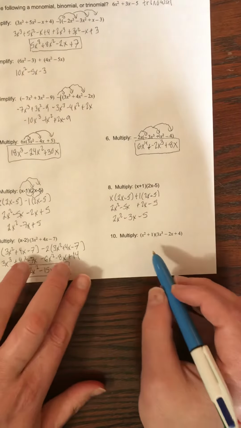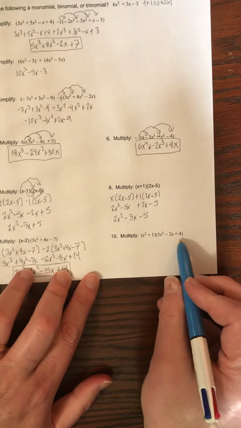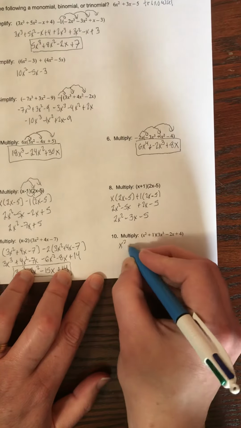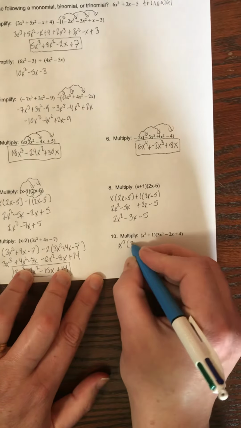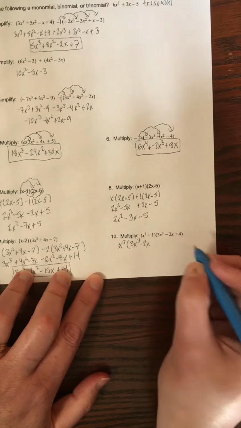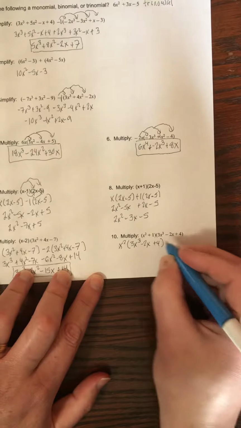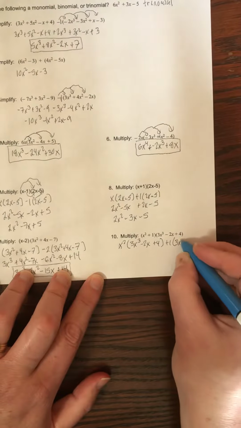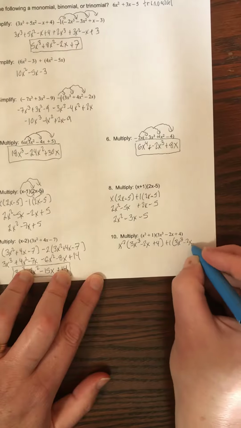All right, last one. X squared plus 1 times 3x cubed minus 2x plus 4. Again, take the first one and multiply it by everything in the second one. 3x cubed minus 2x plus 4. Take the second one, plus 1 times 3x cubed minus 2x plus 4.